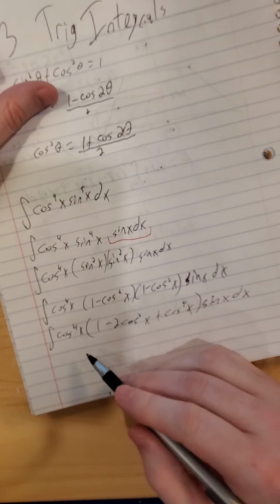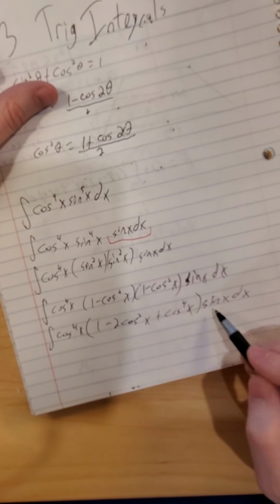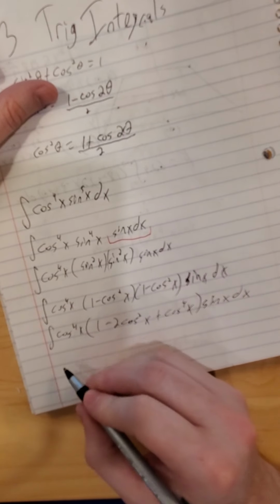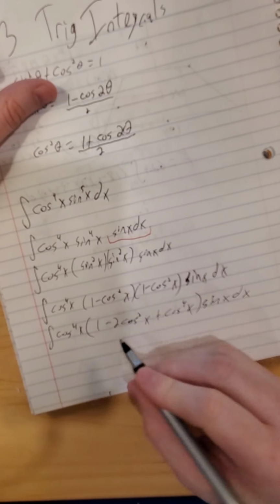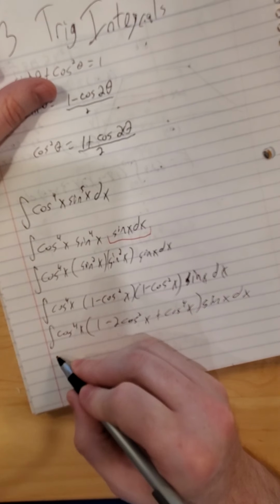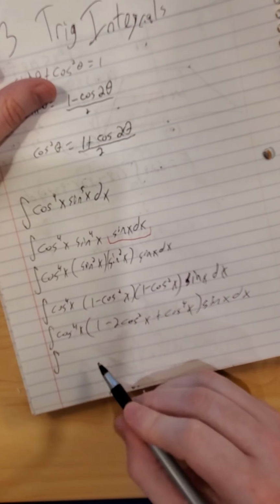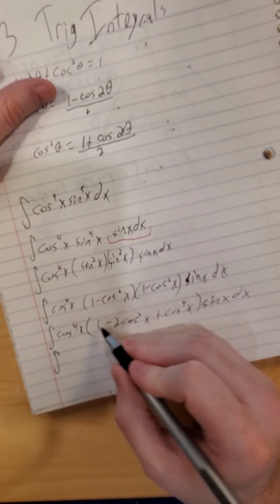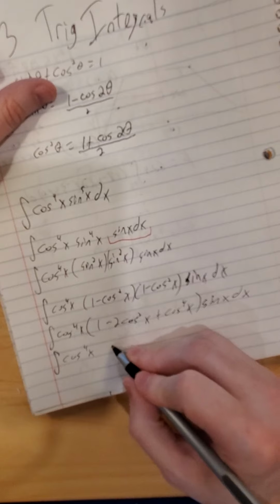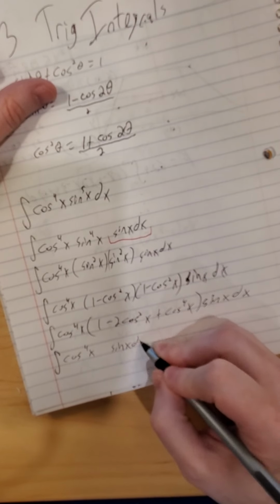Now, because the derivative of cosine is negative sine, not just sine, we're going to want to do a little manipulation here. So let me go ahead and distribute this guy, and we'll also break him up a little bit into pieces. So our first integral, cosine to the 4th x, leave a little room here, sine x dx.